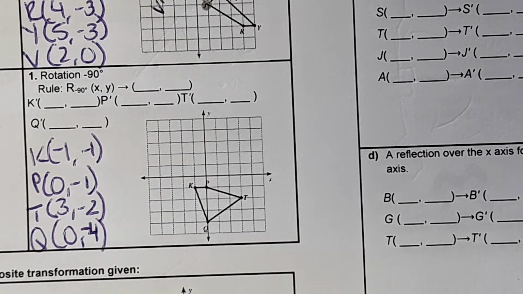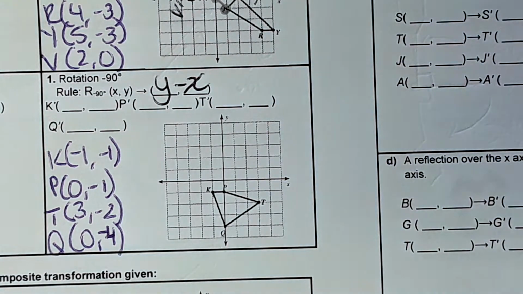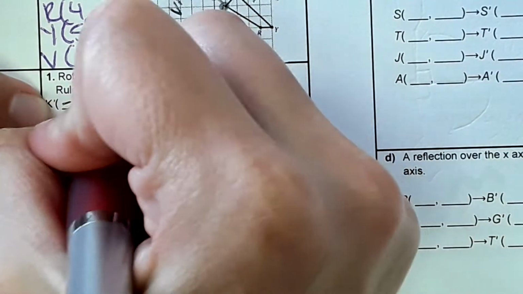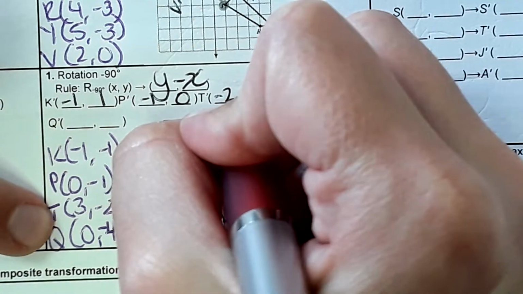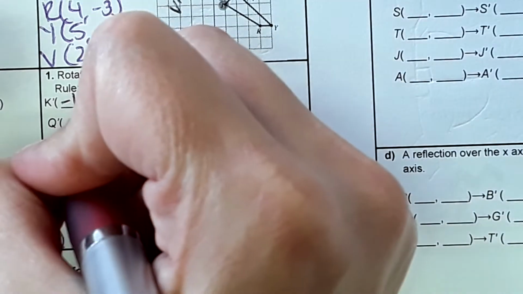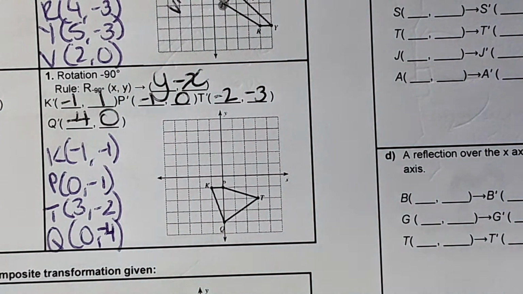We just go with 270. So our rule here is (y, negative x) again. And then just write down your new points, and then we graph.